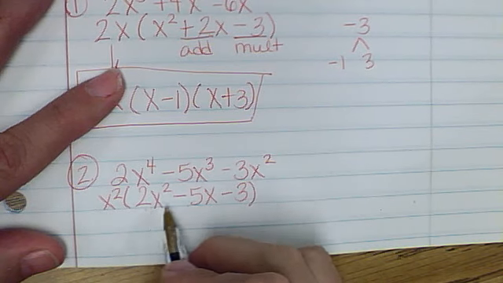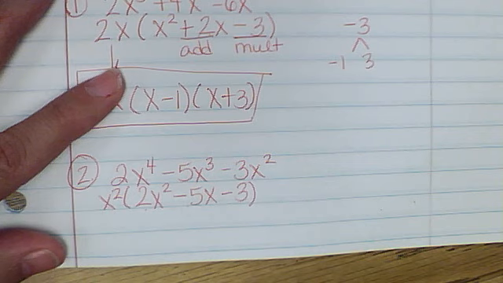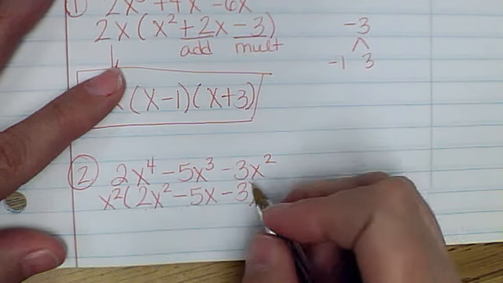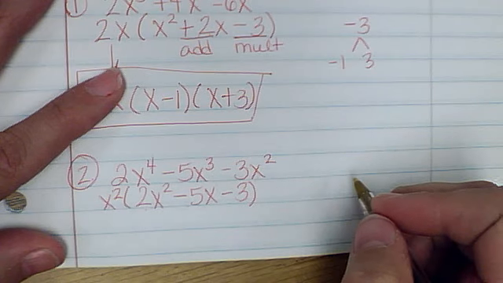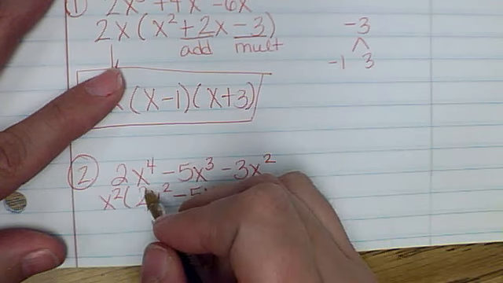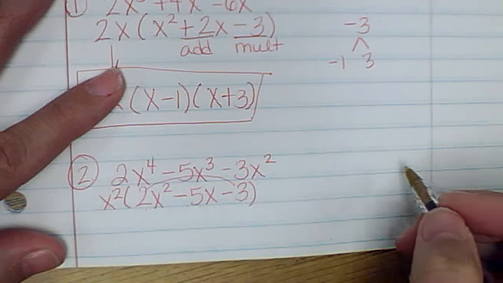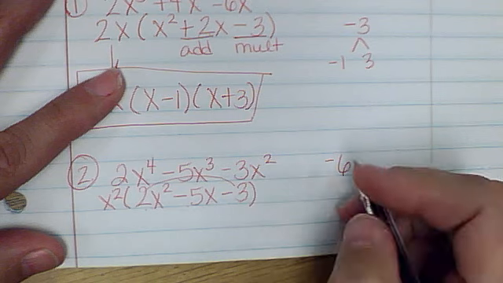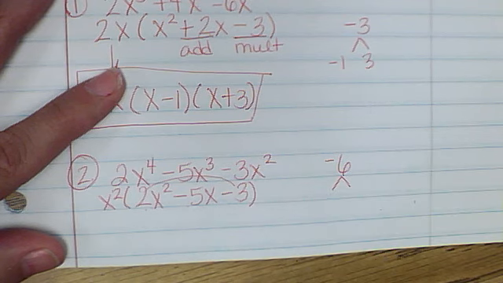Now we have to look at this 2x squared minus 5x minus 3, and we have to factor it. Because there's a number in front of that x squared, that means it's a My Father Drives a Red Mustang. Remember, My Father Drives a Red Mustang means 2 times 3, so 6. It's actually -6. Two numbers that multiply to -6 and add up to -5.